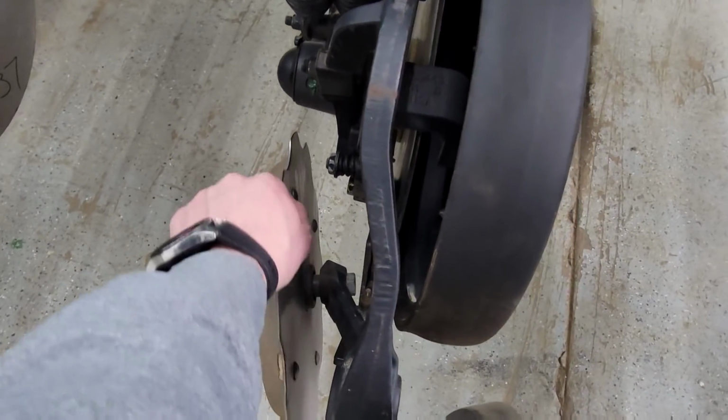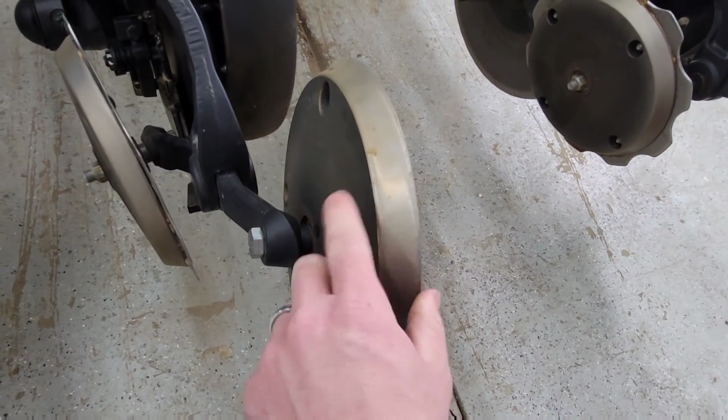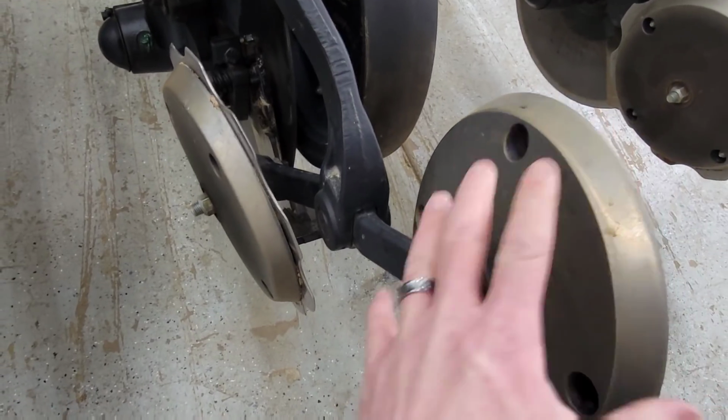So notice how this closing wheel has this notched blade on it. It is reversed from this one. The bigger side is in.